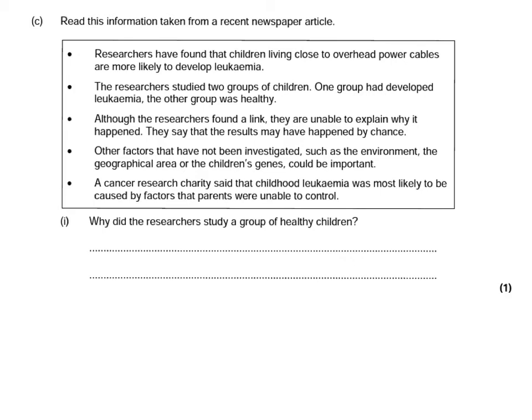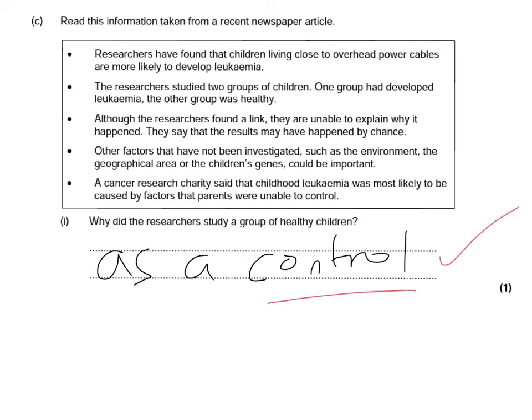So the first part of question C says, why did the researchers study a group of healthy children? Now this is a question that comes up on most physics papers, or most science papers at least once. I imagine that during your time doing your GCSEs, you will have to answer a question very similar to this. So why is it you use a healthy group of children as a control? Okay, the key word you're looking for there is a control. If you get the idea across that you need to make a comparison, you can also have the mark. But the main one, the key word to learn, is that it's a control.